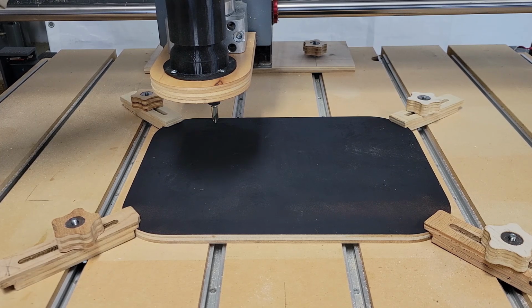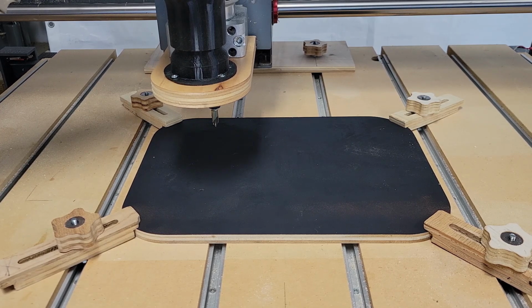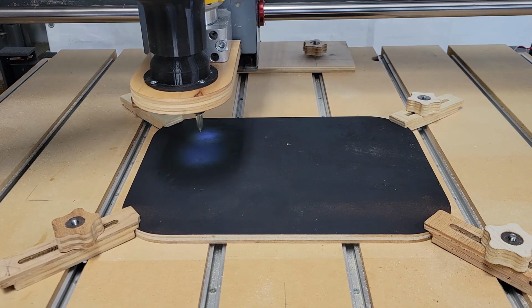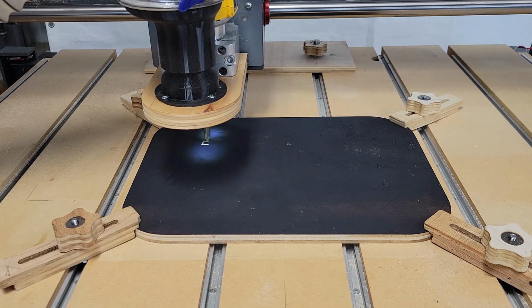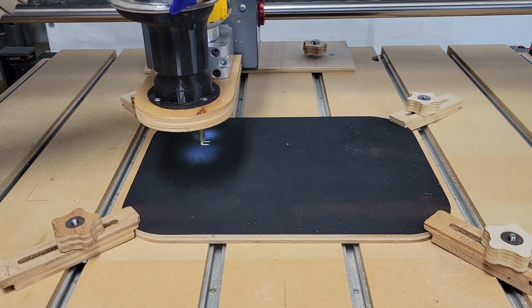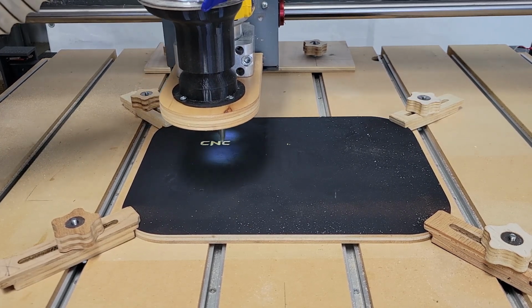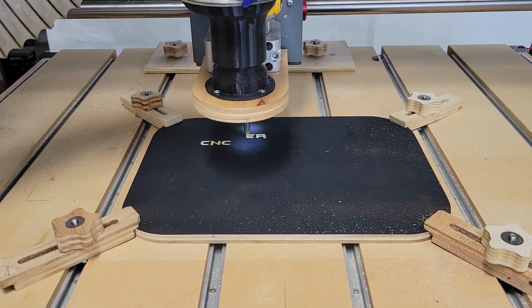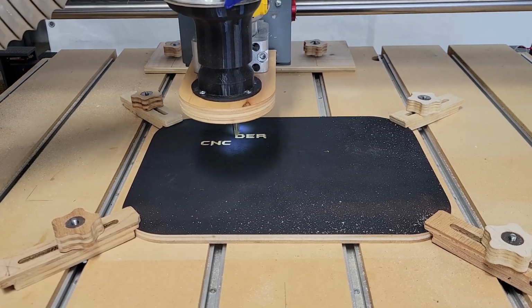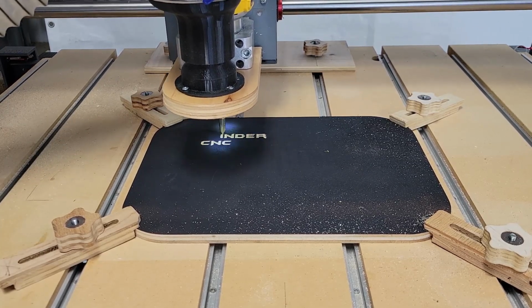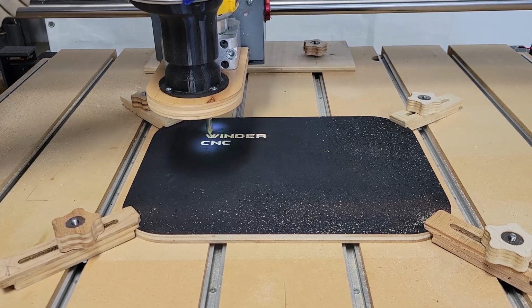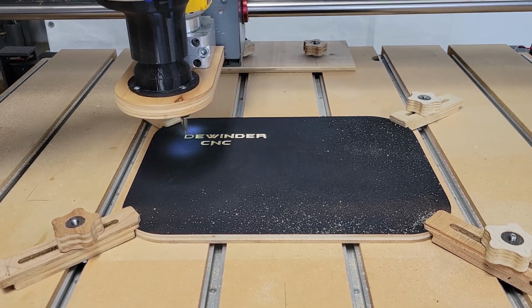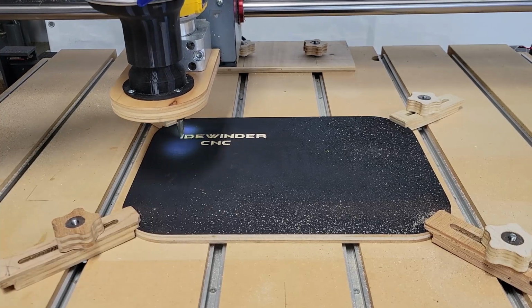I'm going to engrave some simple text in the upper right corner of this blank using the correct directional settings. As you can see, when using the correct settings, the text is engraved without any issues. It's not upside down or backwards.